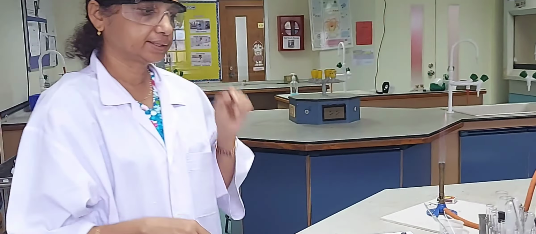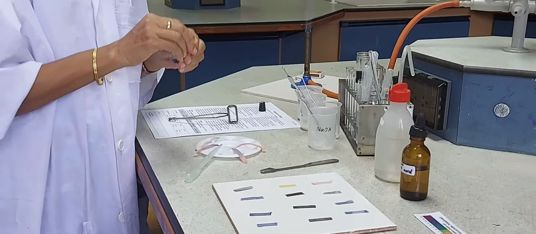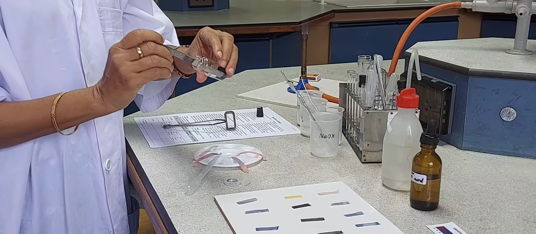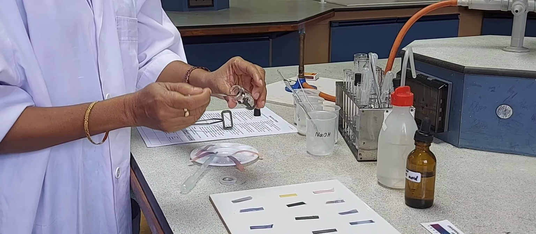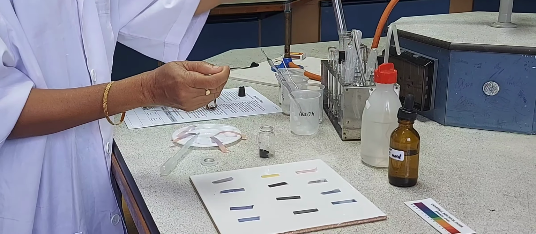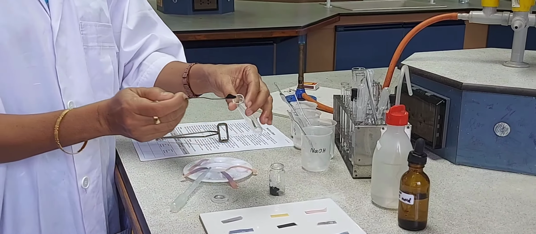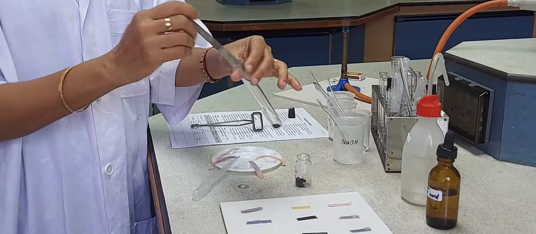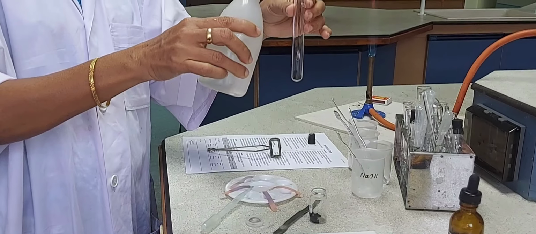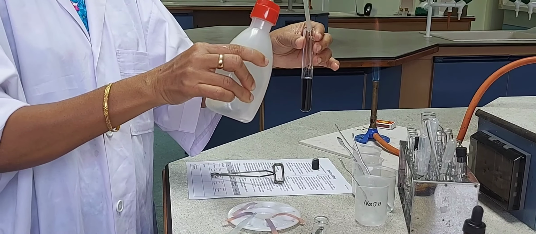So the last base that we will be investigating is copper(II) oxide, which is a black solid, and copper metal is in the transition period in the periodic table. So I take a small spatula of the copper oxide in a test tube, and add water to check its solubility, and I get a black solution.